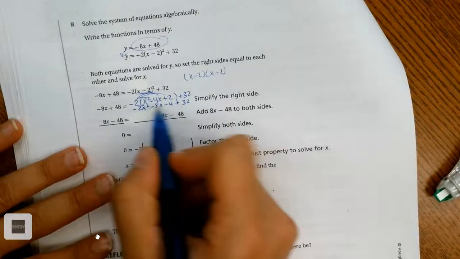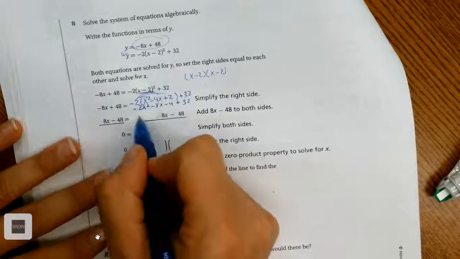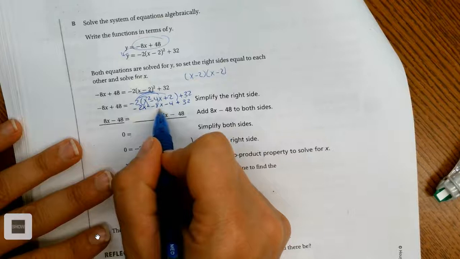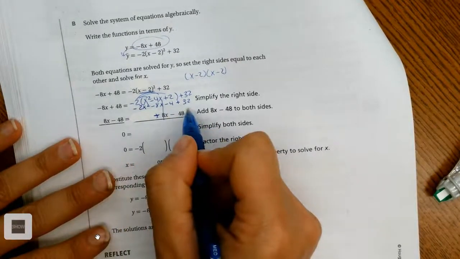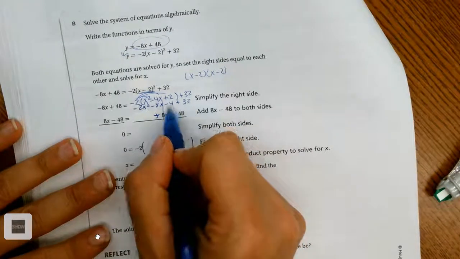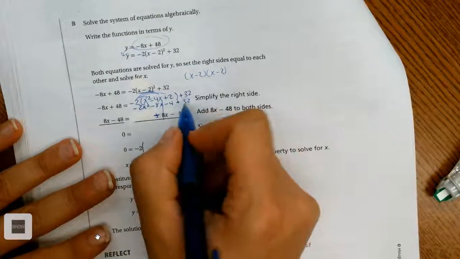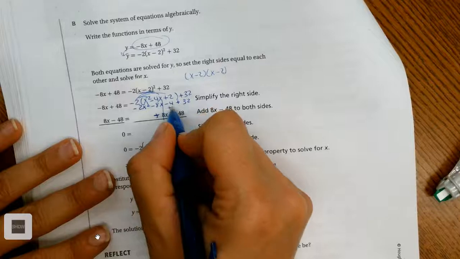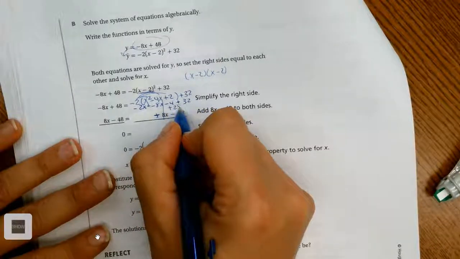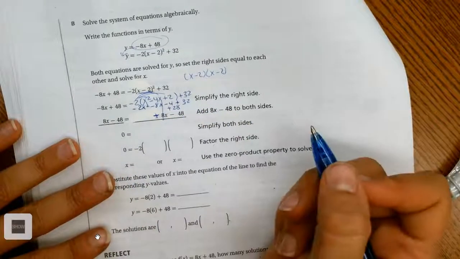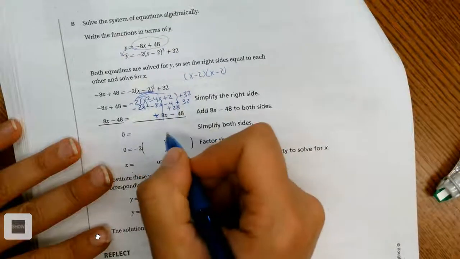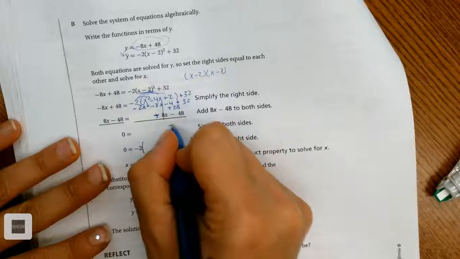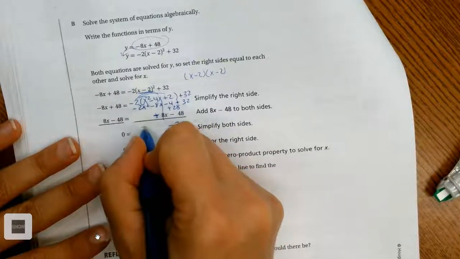So if I add negative 2x squared plus 8x minus 8x plus 8x, those cancel each other out. Right here I had 32 minus 4, so that was plus 28. So 28 minus 48. What is 28 minus 48? Negative 20. Bring down my negative 2x squared.